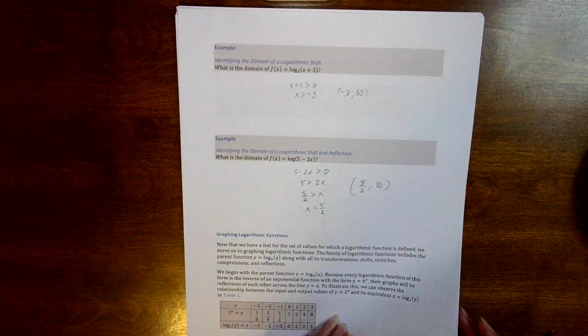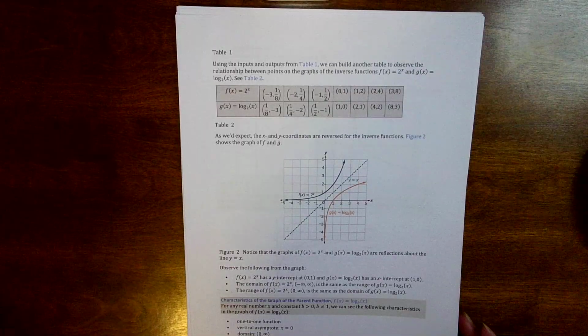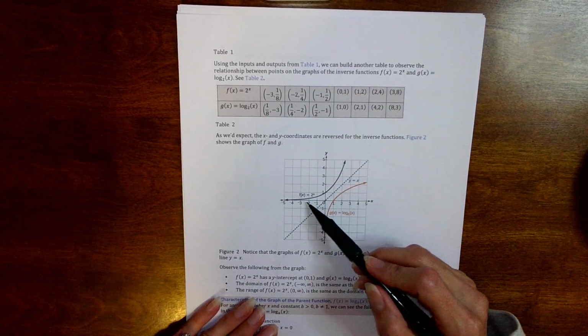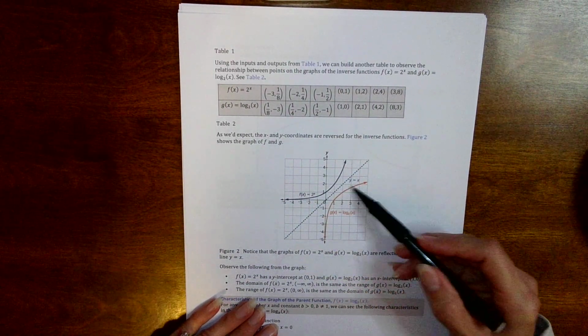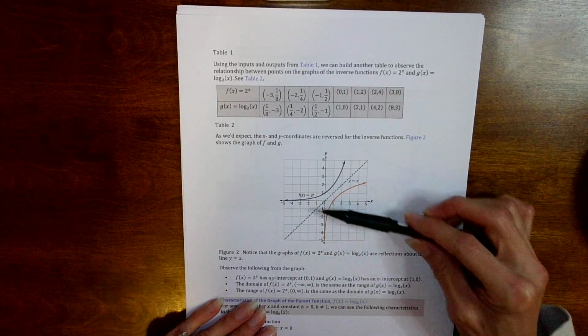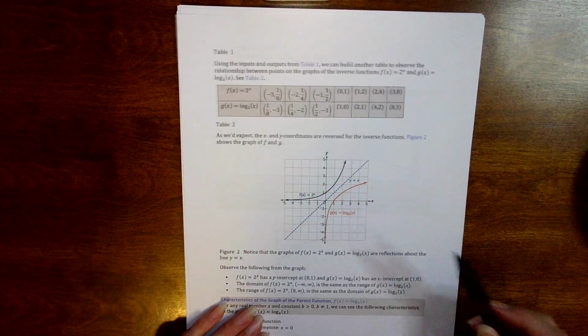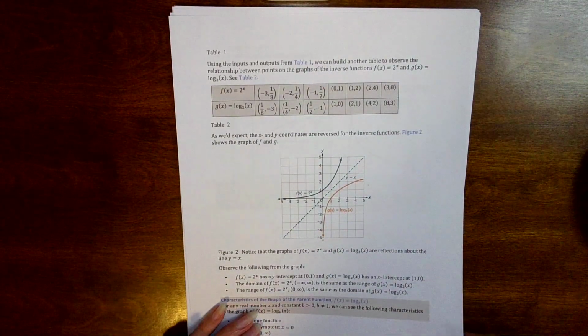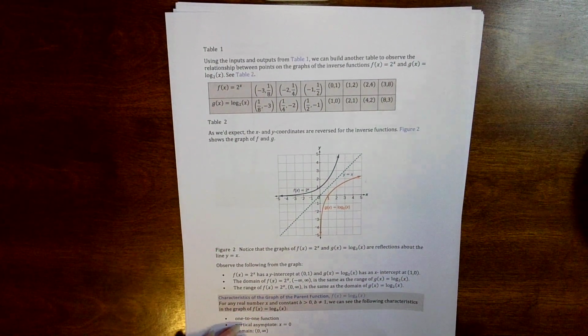Alright, so it goes through graphing, and it shows like 2 to the x, it's here. This is log base 2 of x, okay, and these are reflections about the line y equals x, and we would expect that from inverses.